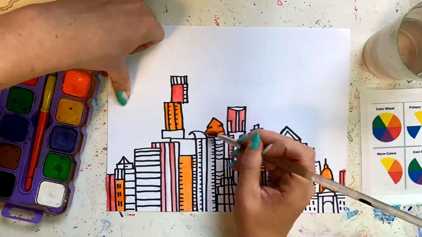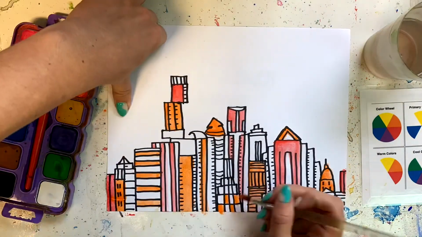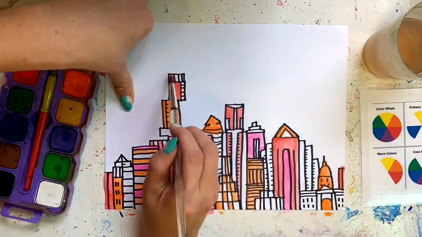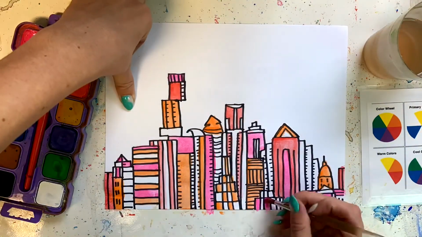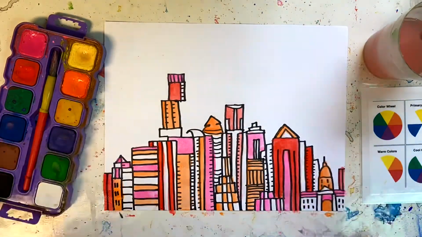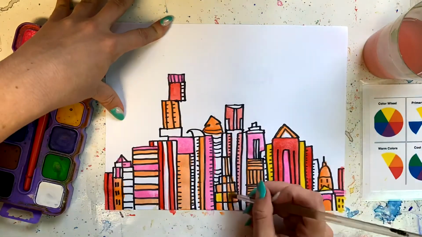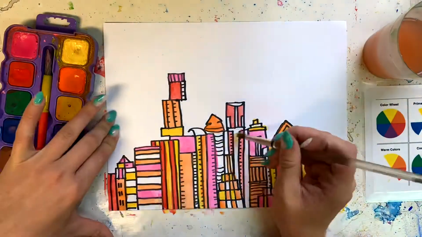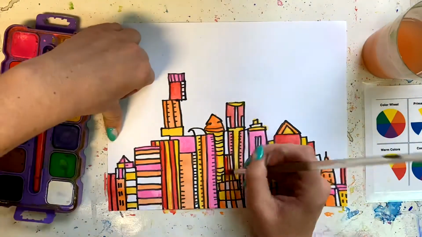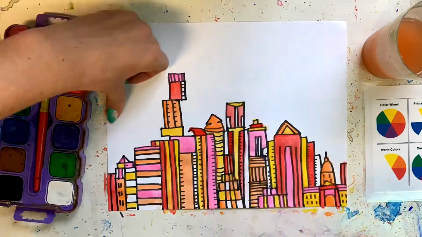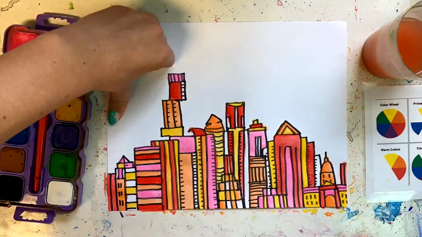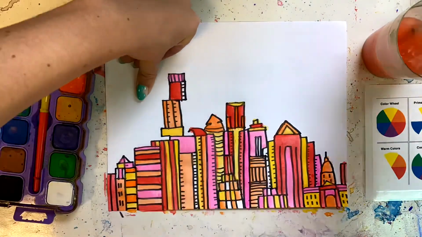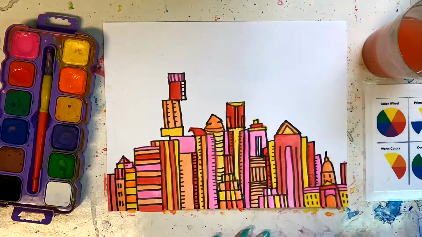Something fun is you might want to start to create patterns with your colors. You might want to just fill in little tiny details with one color and then choose another color. Maybe you just want to color in one building completely one color. It's really up to you, but I'm thinking about Paul Klee and his cityscapes, and he uses a lot of various colors. He has a lot of movement, and so I'm trying to do something in that same style.